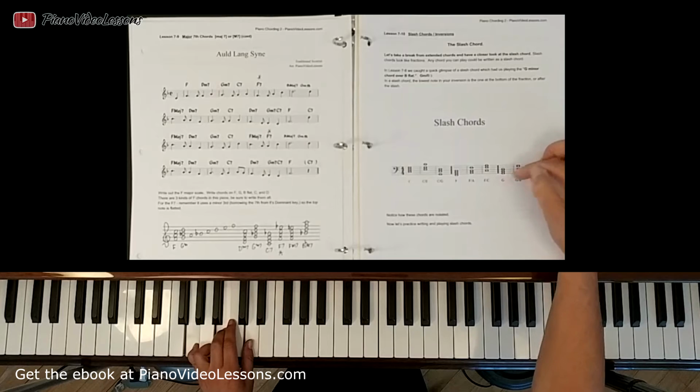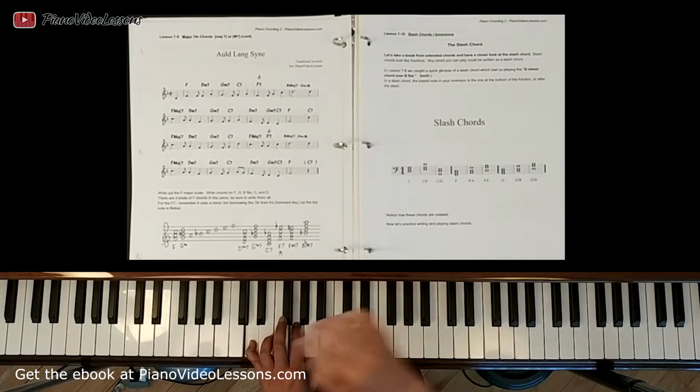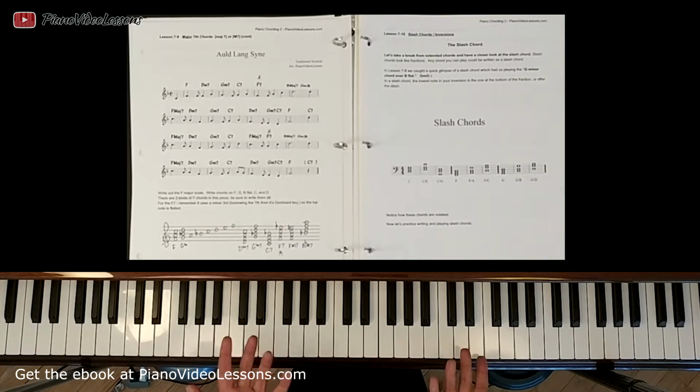Here's a G chord. Here's a G slash B chord, so B on the bottom, and then a G slash D, so D is on the bottom. This can mean other things as well.